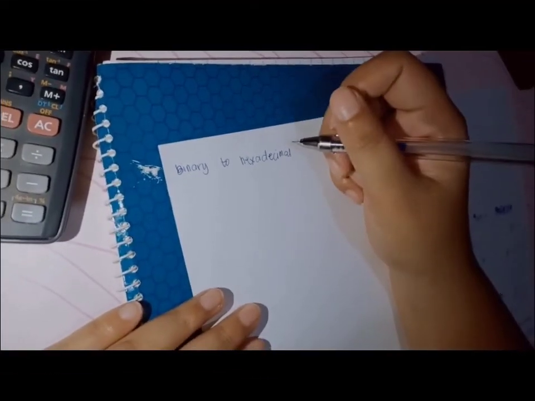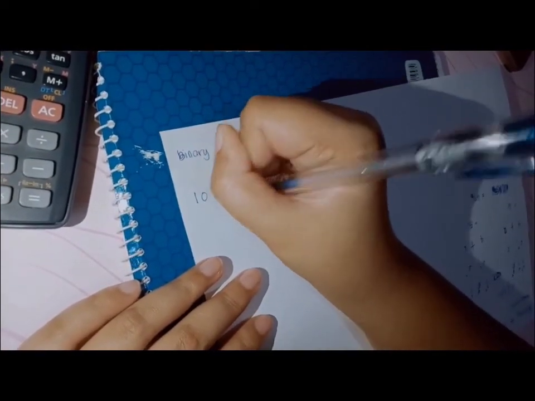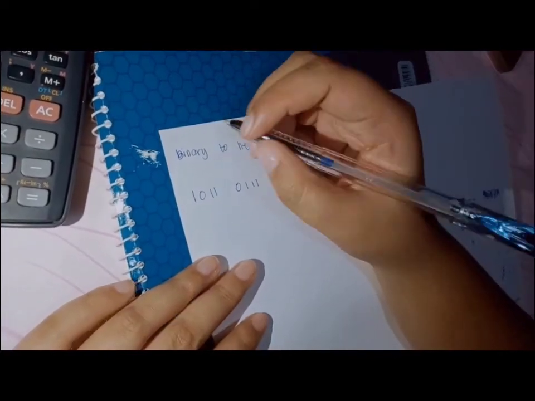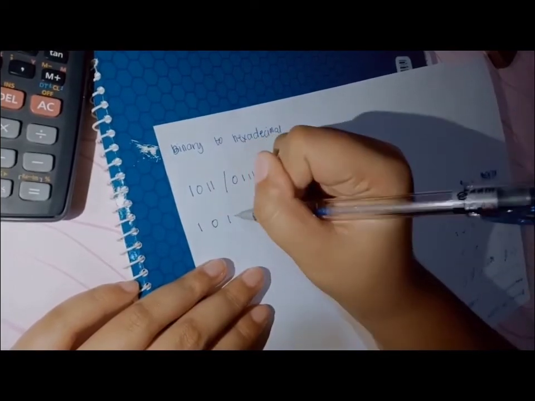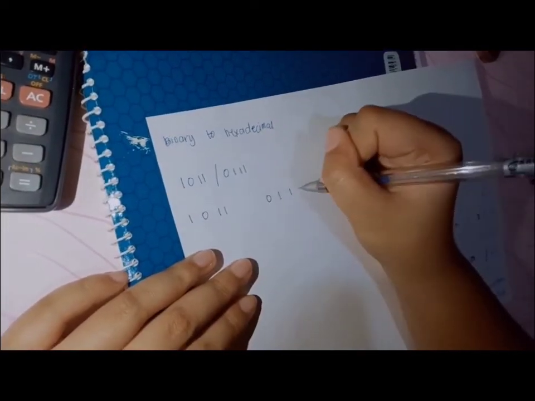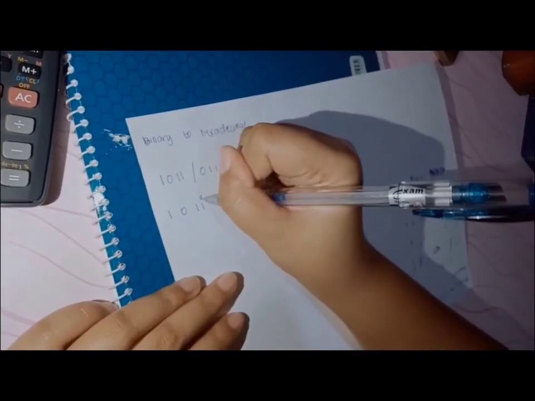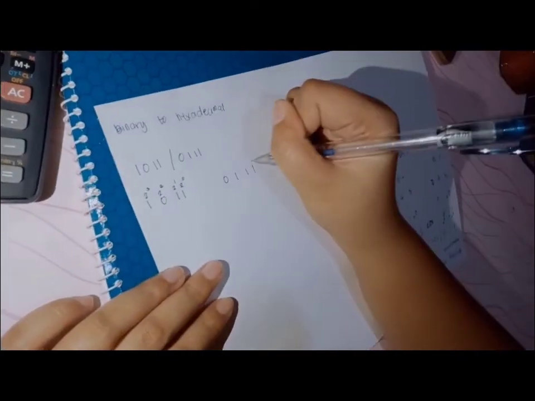Binary to hexadecimal conversion. So first, mag-isip na po binary numbers like 1, 0, 1, 1, 0, 1, 1, 1. And then, in binary to hexadecimal conversion, separate binary numbers into groups of 4. So rewrite 1, 0, 1, 1, and 0, 1, 1, 1. And then, ibutang na po nimo ang appropriate value of each number. So 2 to the power of 0, 2 to the power of 1, 2 to the power of 2, 2 to the power of 3. Same lang dyan sa pikas.